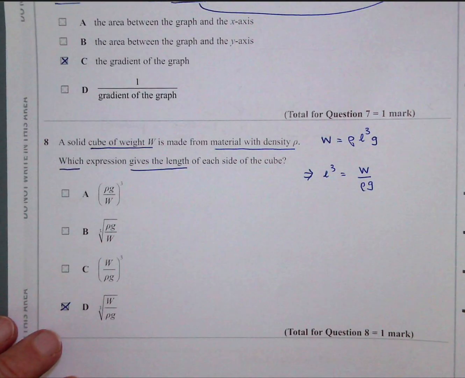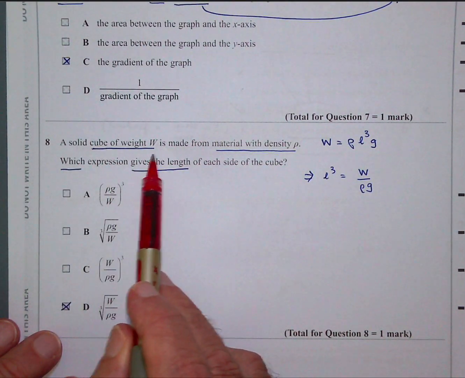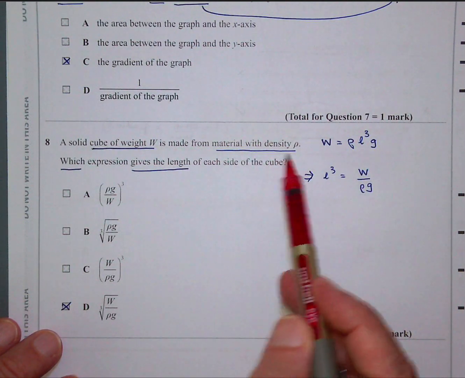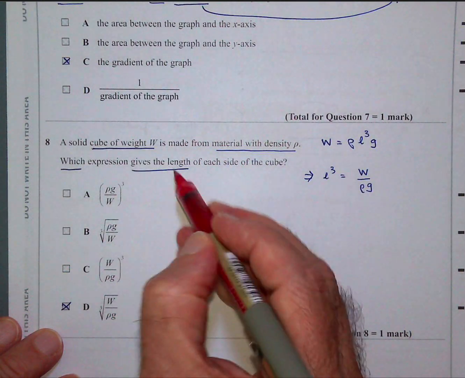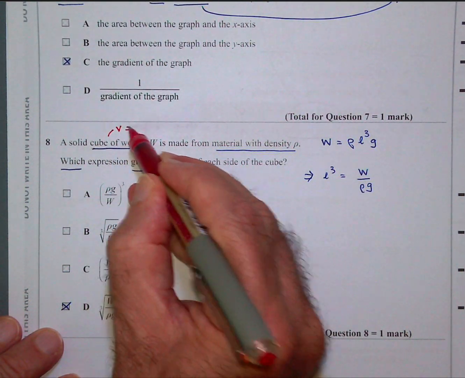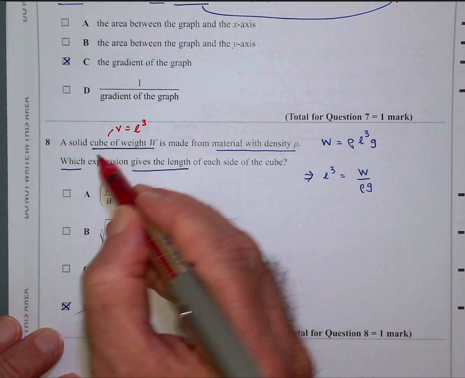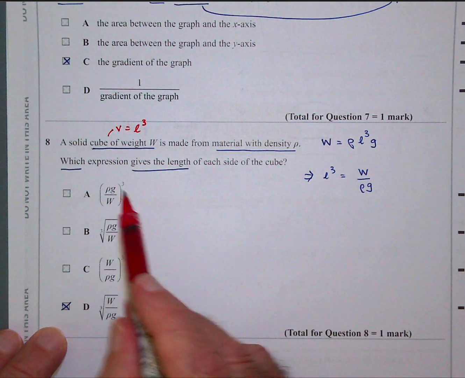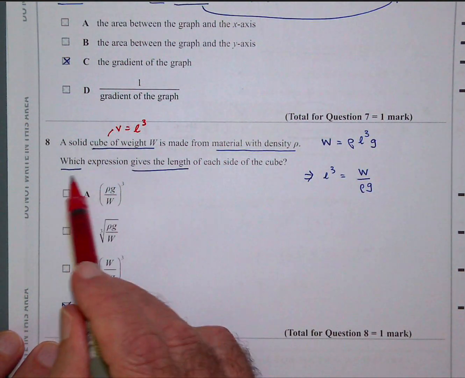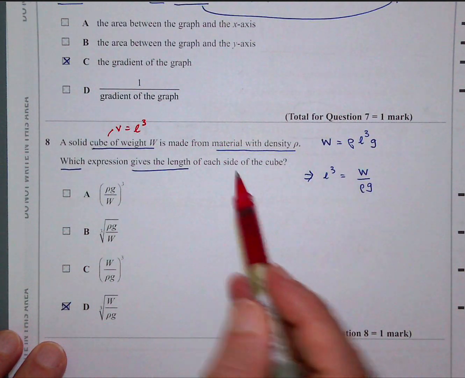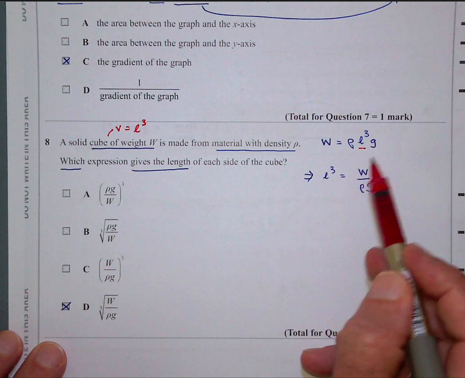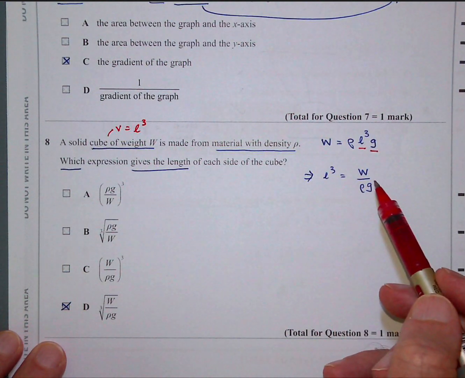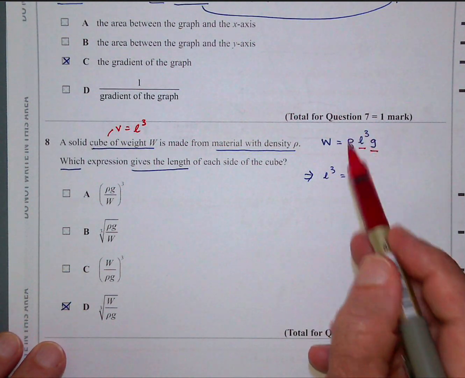Question 8 then goes on to a solid cube of weight W is made from a material with density rho. Okay, so if it's a cube, that means the volume of a cube is L cubed. Yeah, 3 sides of length L. Which expression gives the length of each side? So we know that W is equal to density times volume times G. Okay, so that's the mass times gravity.